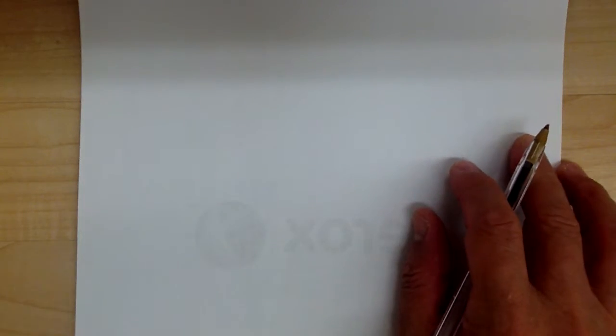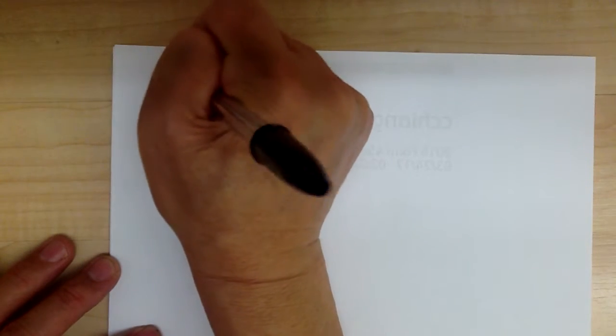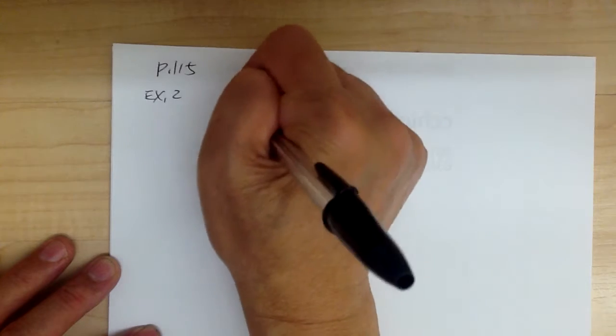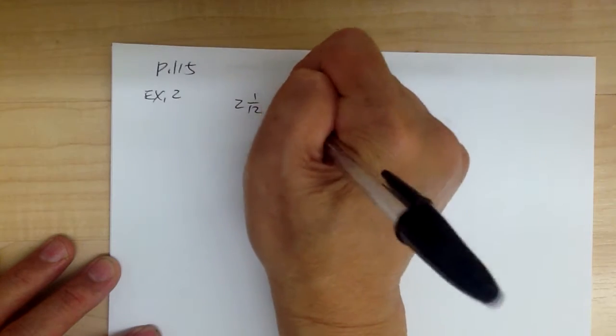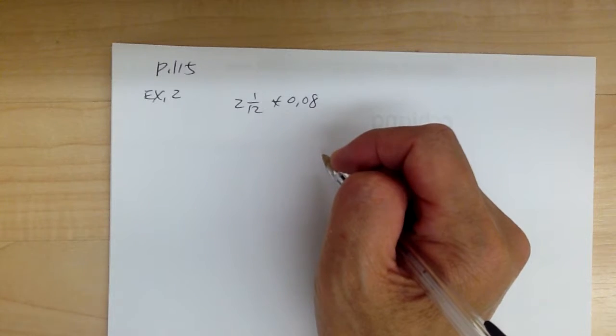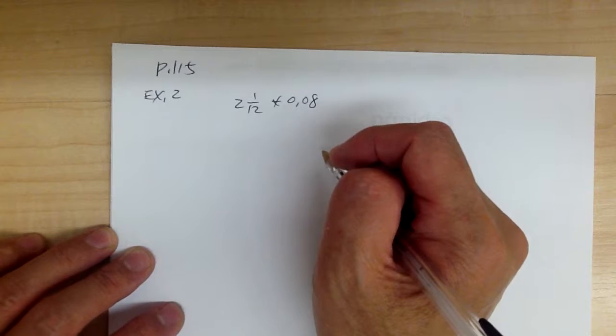Okay, let's go to example 2. It says find 2 and 1/12 times 0.08. So in this case, again, you have to convert everything into either fraction or everything into decimal.